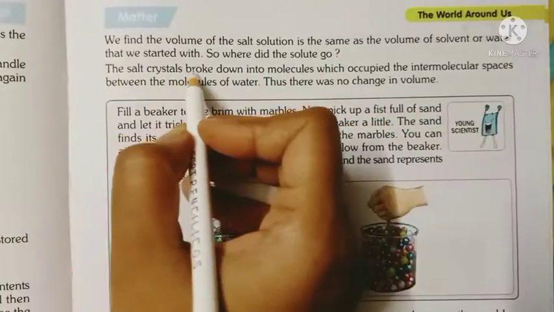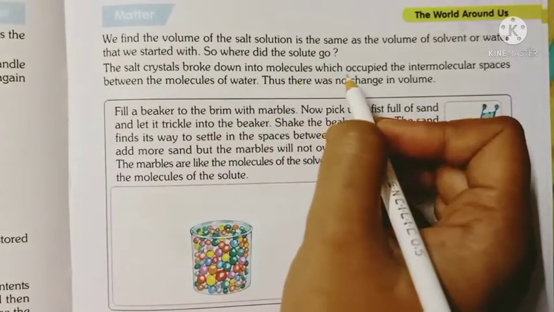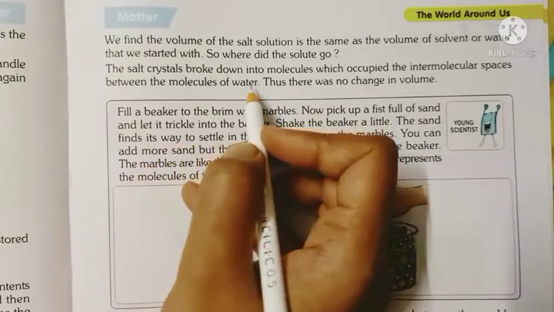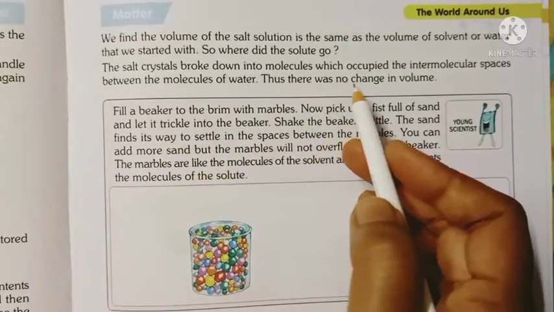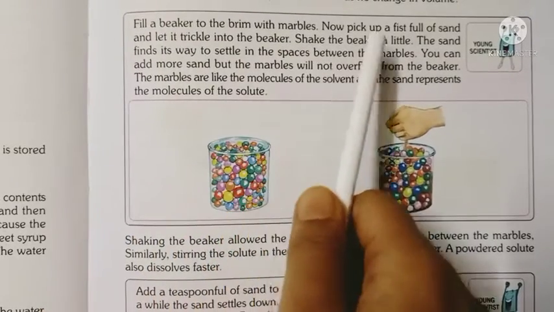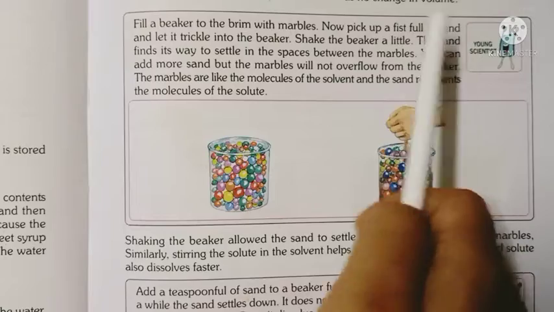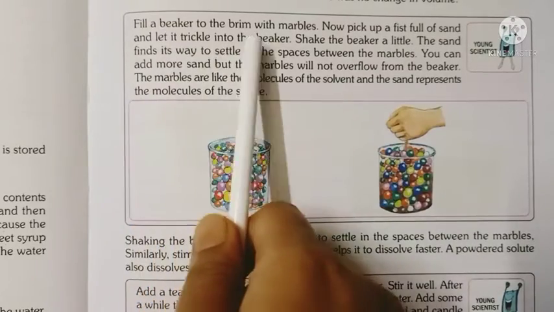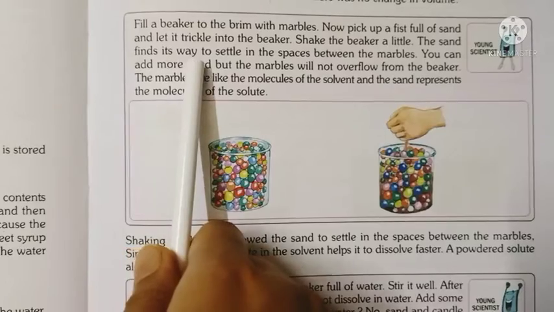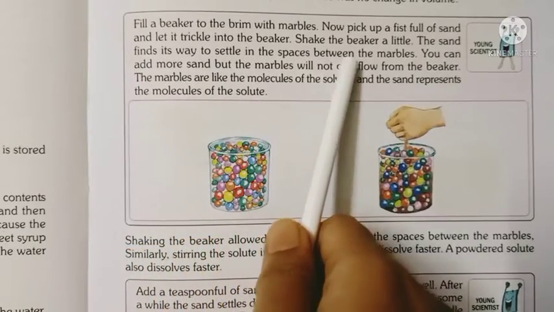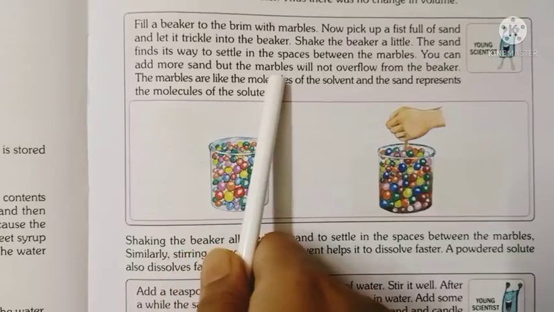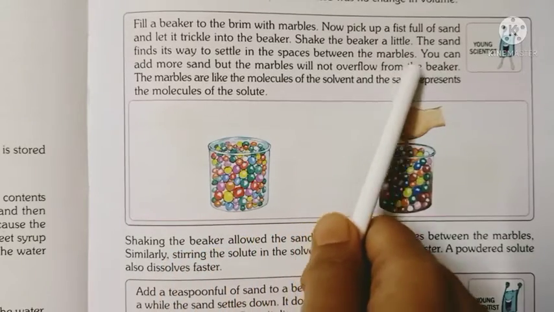The salt crystals broke down into molecules which occupied the intermolecular spaces between the molecules of water. Thus there was no change in volume. Fill a beaker to the brim with marbles. Now pick up some sand and let it trickle into the beaker. Shake the beaker a little. The sand finds its way to settle in the spaces between the marbles. You can add more sand, but the marbles will not overflow from the beaker.